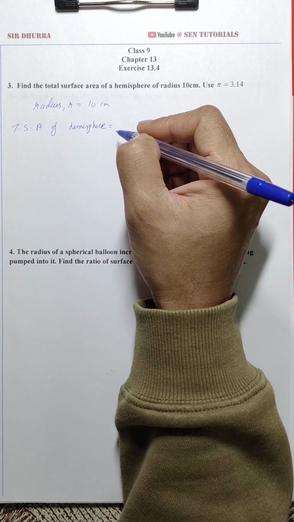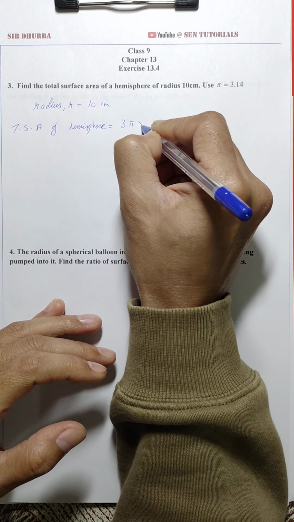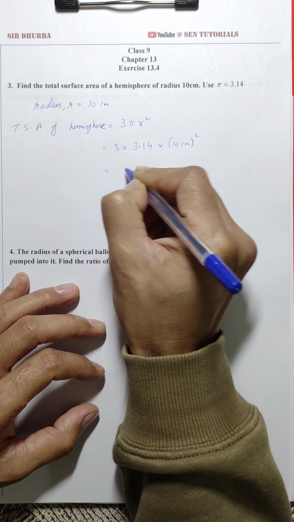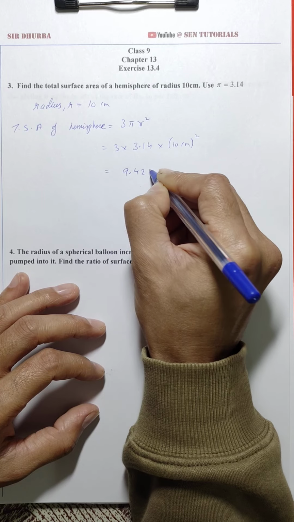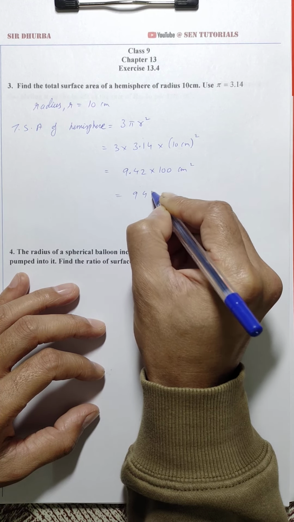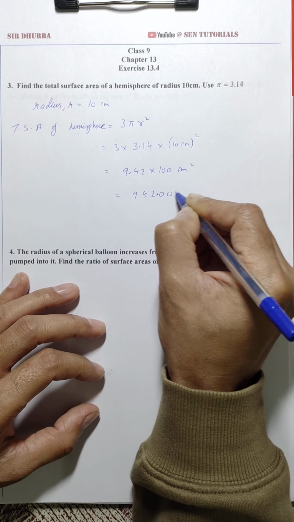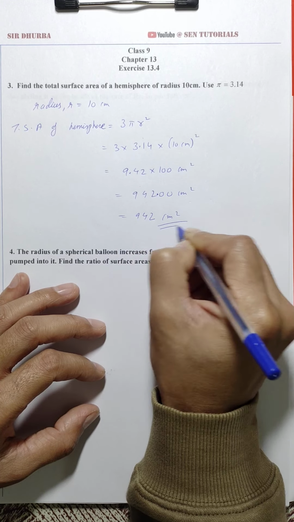Total surface area is half of a sphere plus one more circle, that is 3 pi r square. So that's going to be 3 into, they have told us to use the value of pi as 3.14, we'll have to obey, 10 centimeter whole square. 3 4s are 12, 3 1s are 3 plus 1 is 4, 3 3s are 9. So 9.42 into 10 square, that is 100 centimeters square. So 942, with 2 decimals, so that's going to be 942 centimeter square.